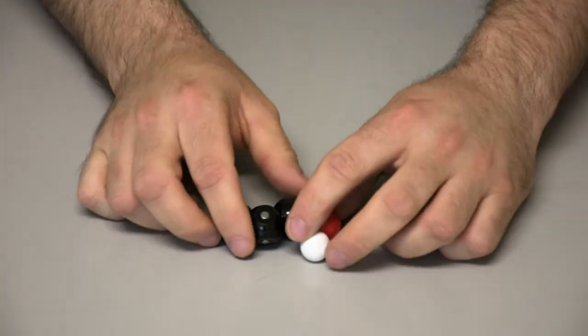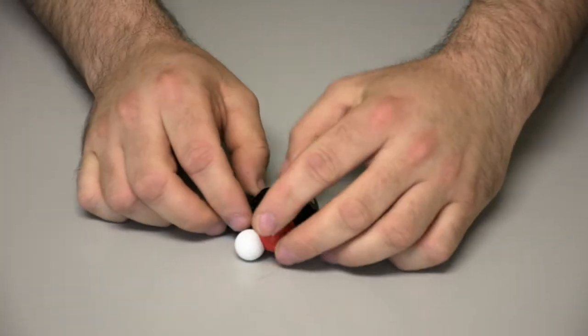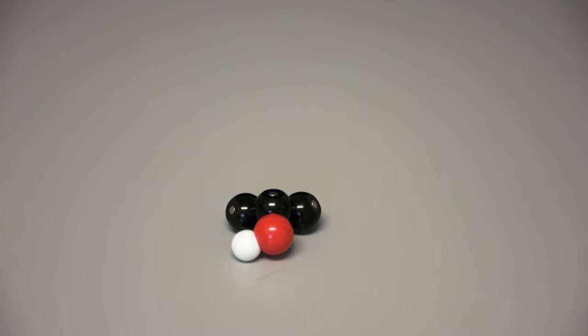If you move the OH group to the middle carbon, you make a secondary alcohol called isopropyl alcohol, commonly known as rubbing alcohol. This is the simplest secondary alcohol that can be made.